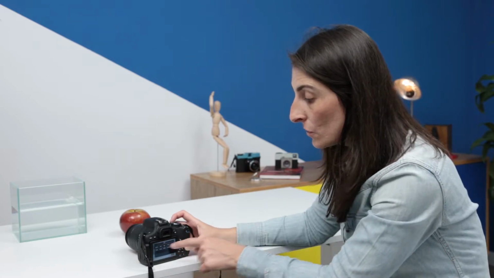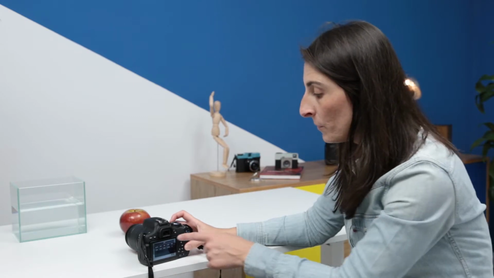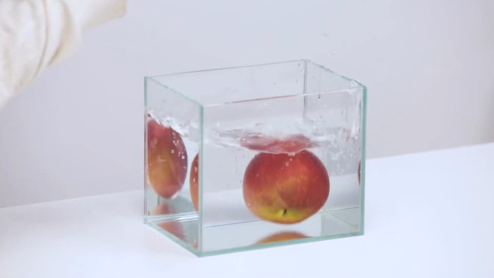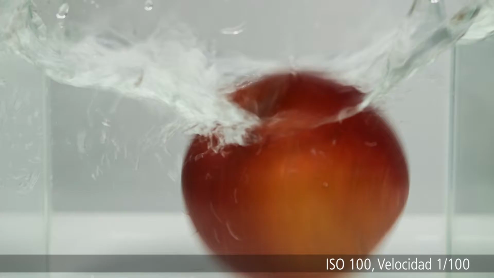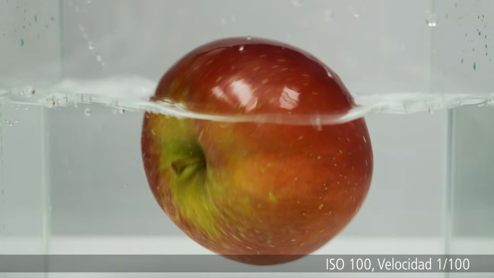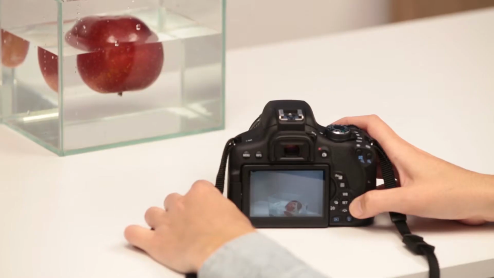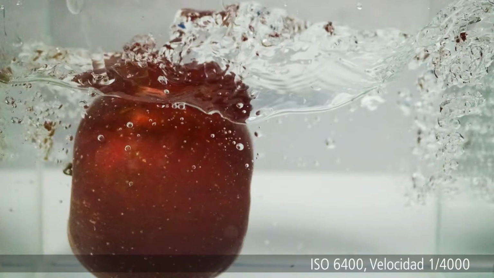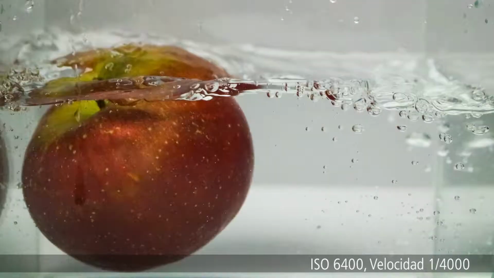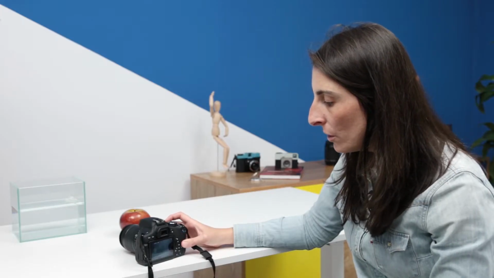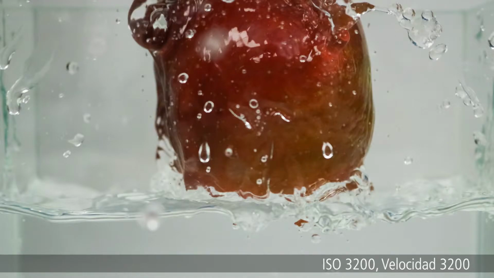So, if we had set ISO at 100 before and got a speed of 100 as well, with this change we are getting 200 for speed. If we keep doubling ISO, we'll be doubling the speed as well. So, let's set ISO at 6400, for example. We can see that if we adjust the exposure meter by increasing the speed, we're going to get the highest speed, which is 4000. But this won't be necessary, so let's reduce ISO to 3200, which is also a speed of 3200.